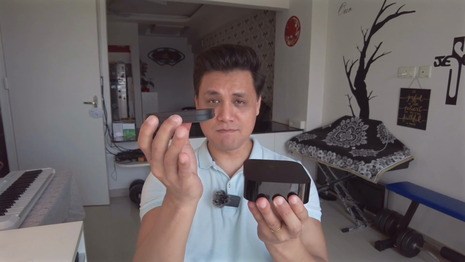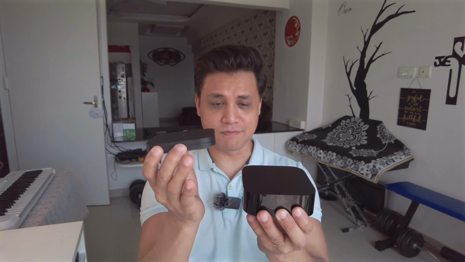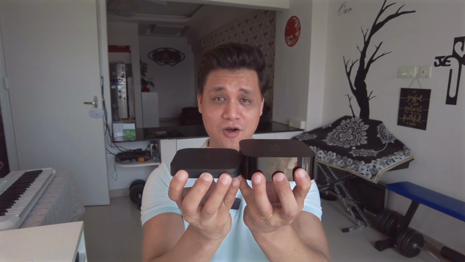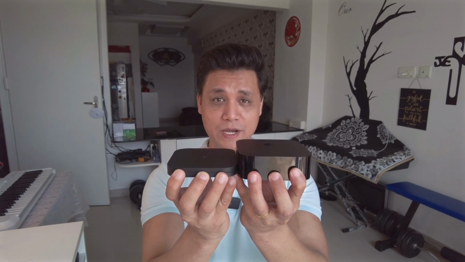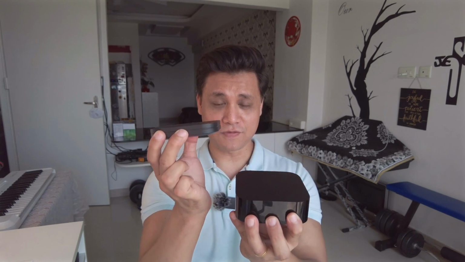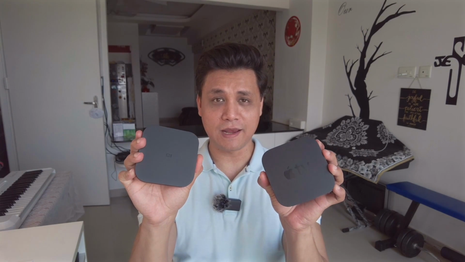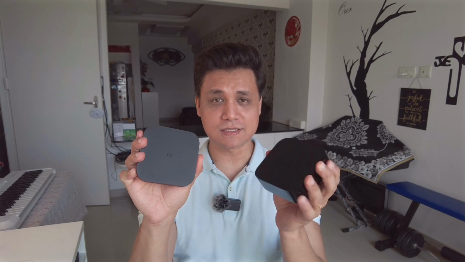As you can see, the Mi Box 4K is really slim. In fact, it's less than half of your Apple TV 4K when it comes to the height of the device. So it's a very small, very tiny device, and your Apple TV 4K, although it's tiny, it's got some weight to it, and also it's comparatively bulkier than the Mi Box 4K.